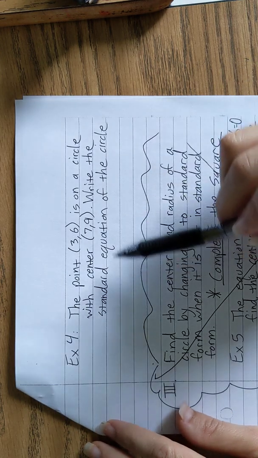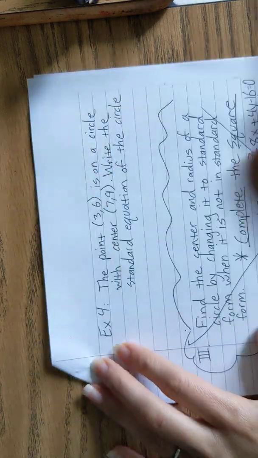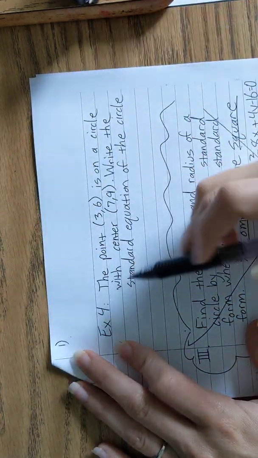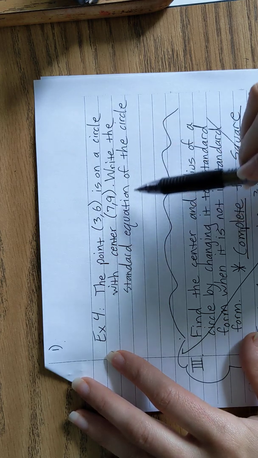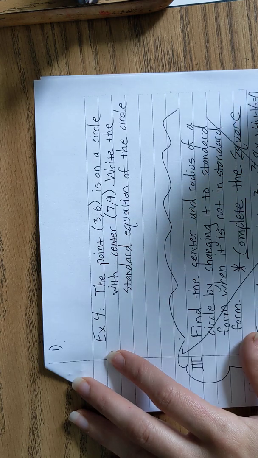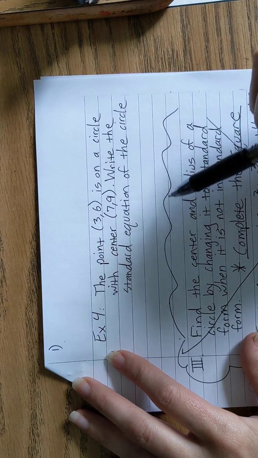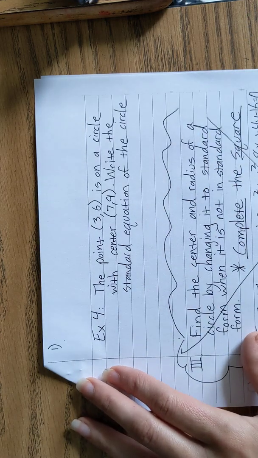All right, so I'm going to go ahead and do this. There's not a lot of room here, so I'm going to start up here. If we read this, it says the point 3, 6 is on a circle with the center 7, 9. Write the standard equation of the circle. Same thing here. We're going to get the distance by doing the distance formula for our radius, and then we'll get the equation just like we did on the previous example.